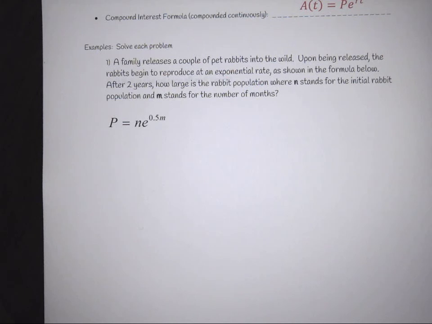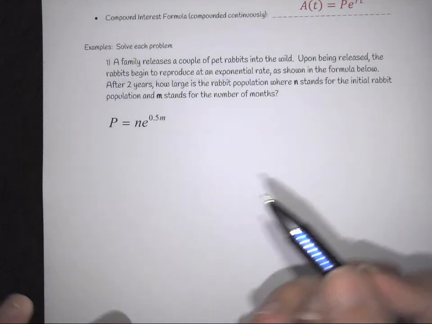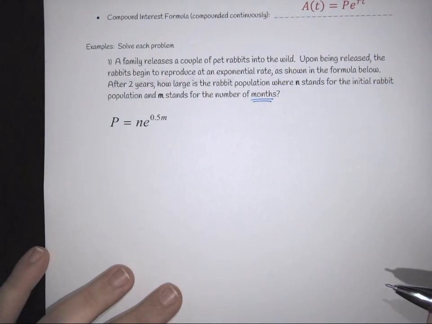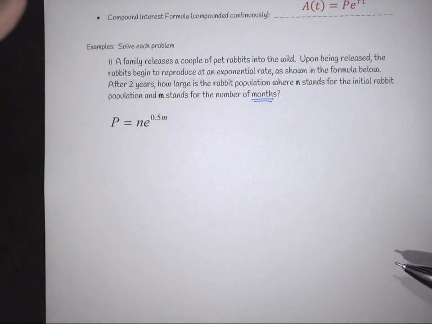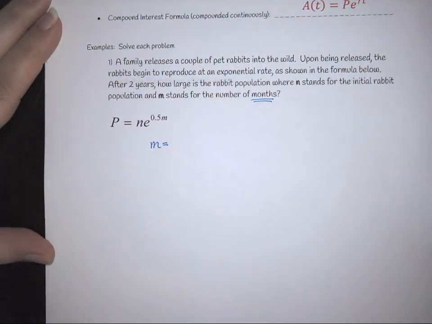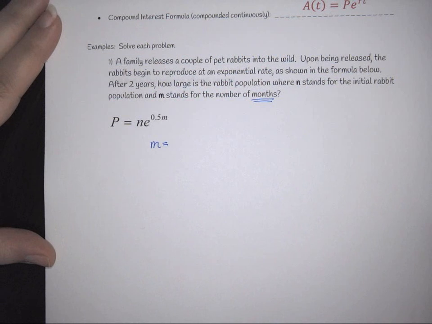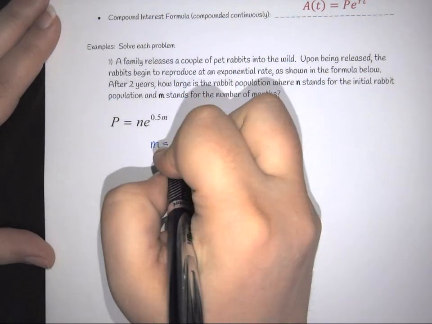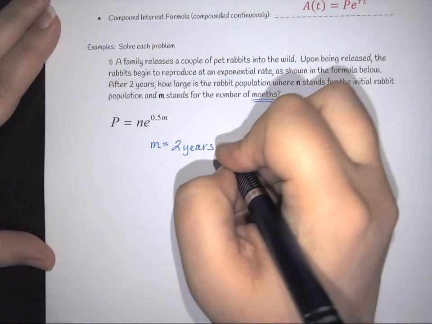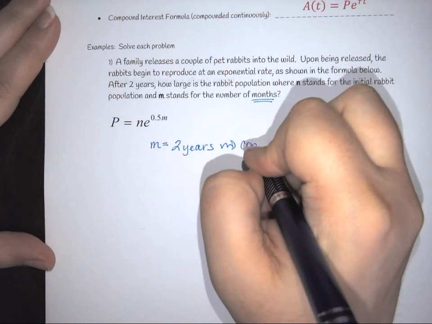Okay, so here remember I said most of the time you're dealing with years, but sometimes you'll deal with something else. Well, in this case we are dealing with months. So what we are saying is that these rabbits are probably reproducing at a very quick rate. So the first thing we need to know is what my M value needs to be. Well, in the problem, we initially said that you have 2 years. So we need to convert this to months.